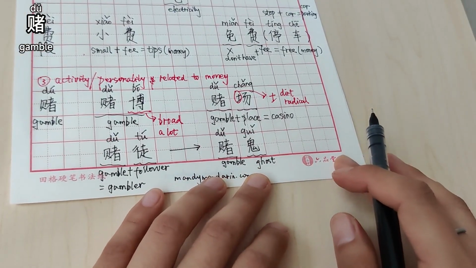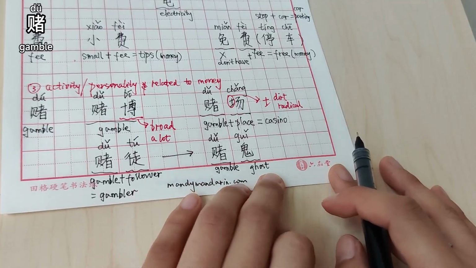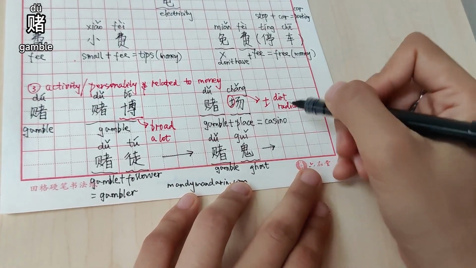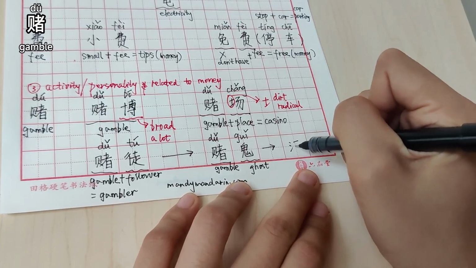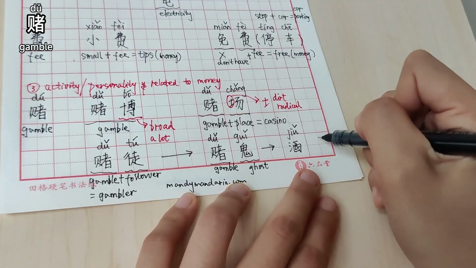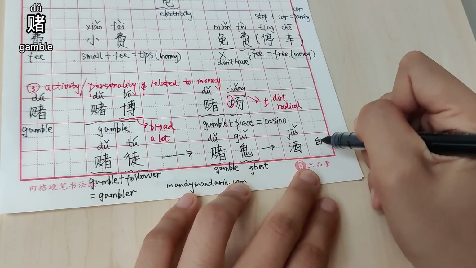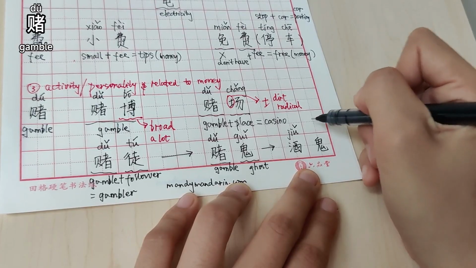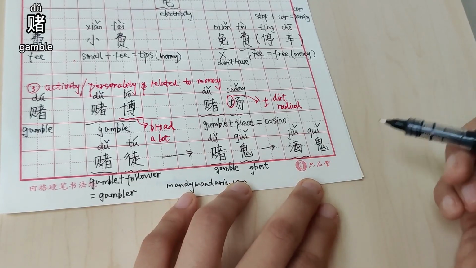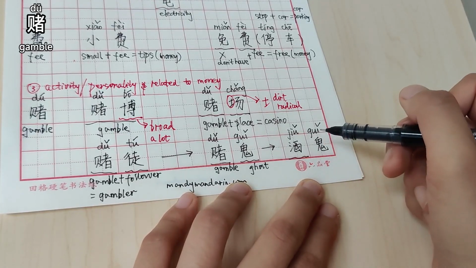Actually, I just want to extend it a little bit about the 鬼. We have another very negative word against alcoholic. That is 酒鬼. 酒, we've mentioned it many times in the video.